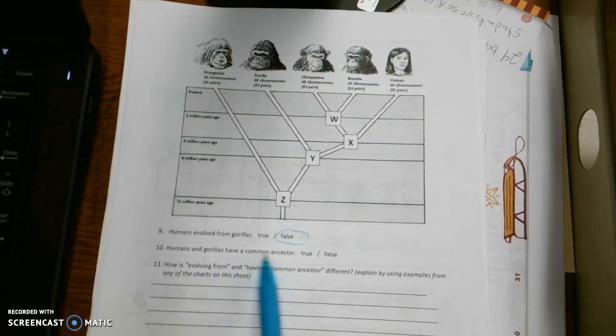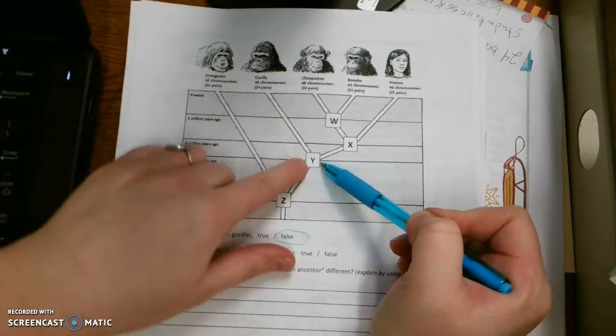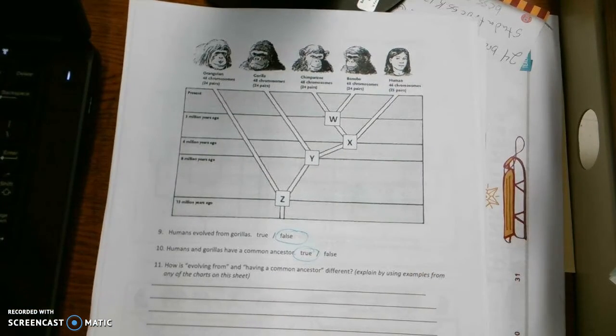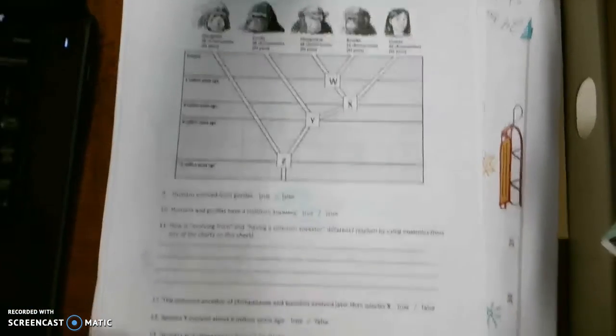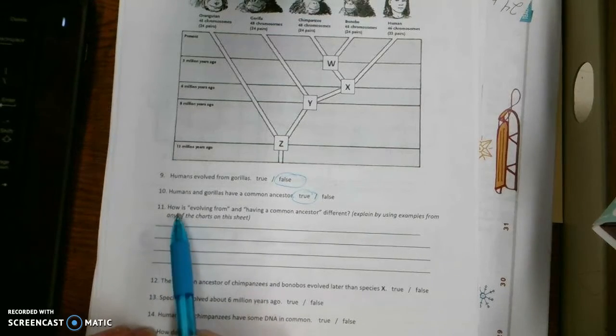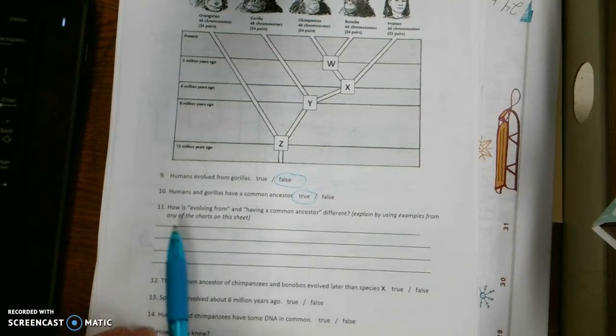Humans and gorillas have a common ancestor. Well, we just said, if we trace it back, they both meet together at Y, so that is true. So now we have the question, evolving from and having a common ancestor. How is evolving from and having a common ancestor different? And use examples from any of the charts on this sheet.